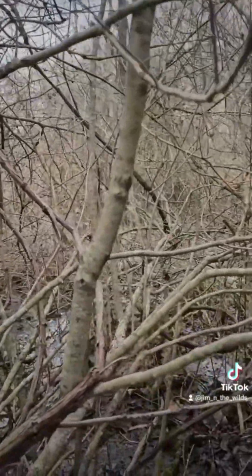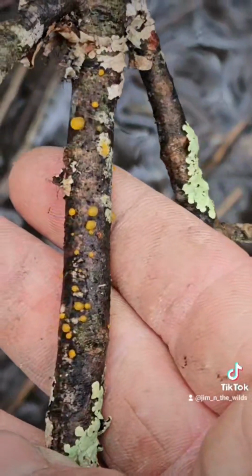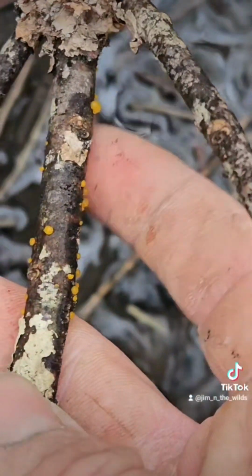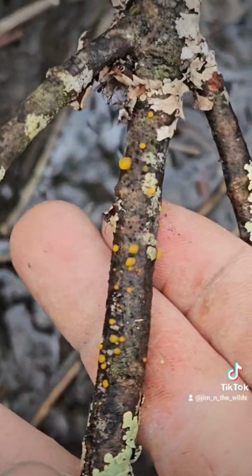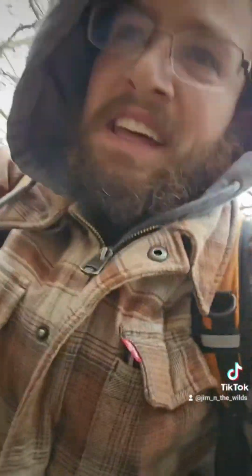So we'll see. Little slime, jelly mold slime thing on this dead stick. Going through here, pretty much crouched down. I'm pretty much just gonna send it through. Put the hood up, and boom.